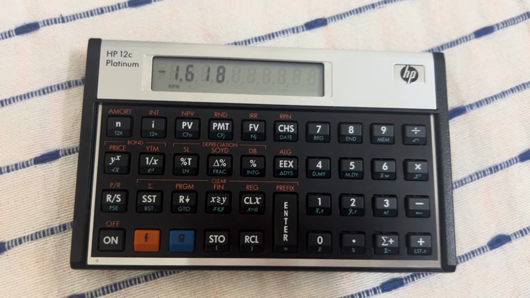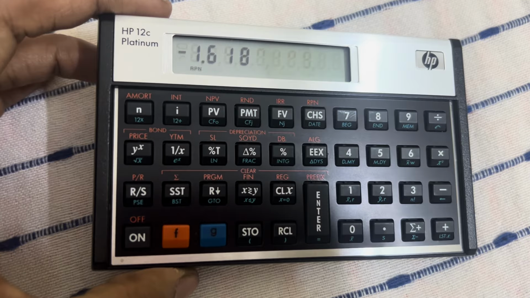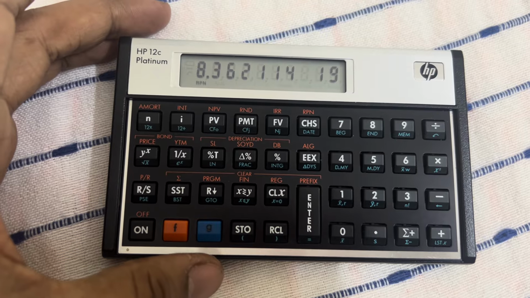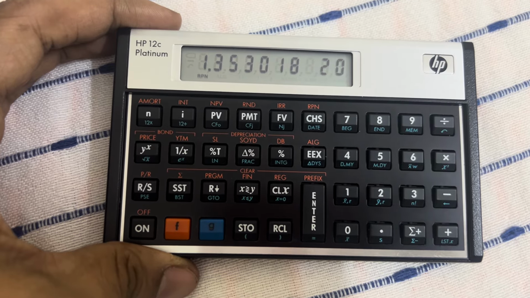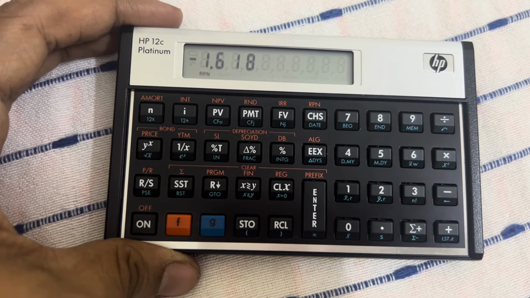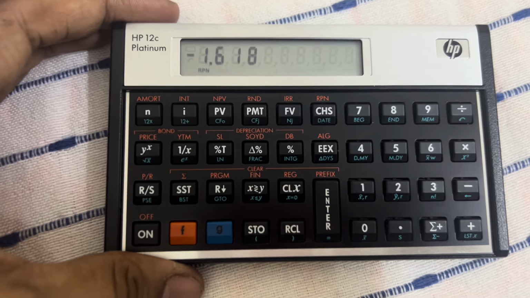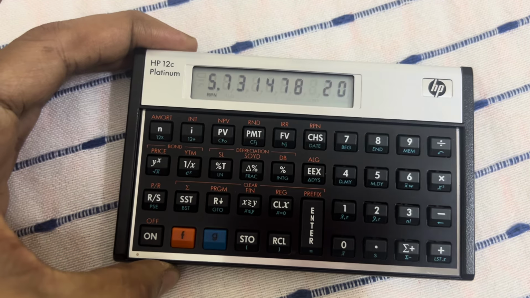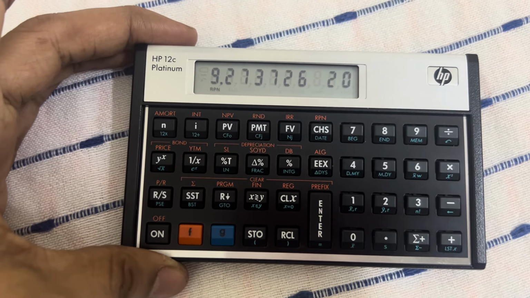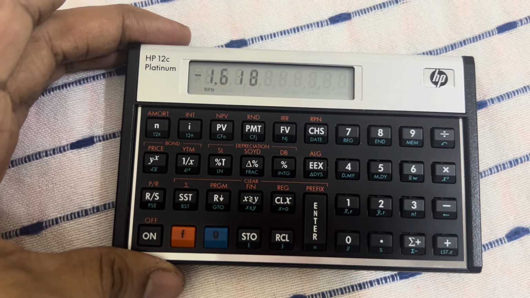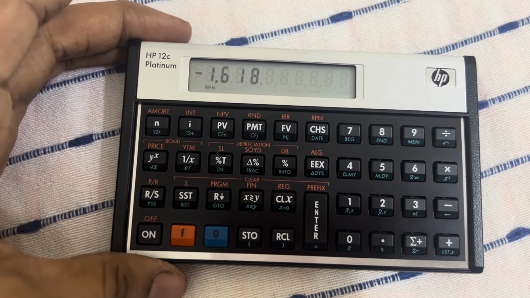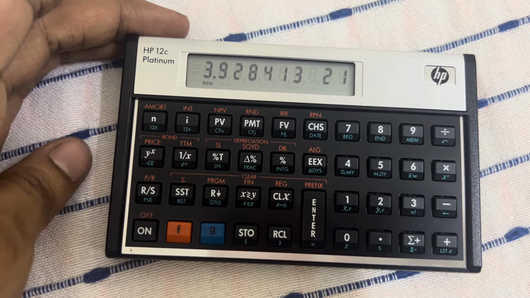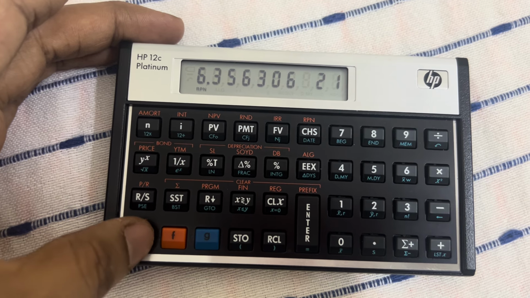Let's see. It will keep on going till the maximum possible number it can show. The ratio is the same, it won't change. That is the magic of this Pingali series. Can you stop? Bye.